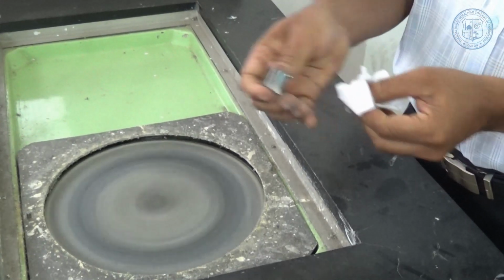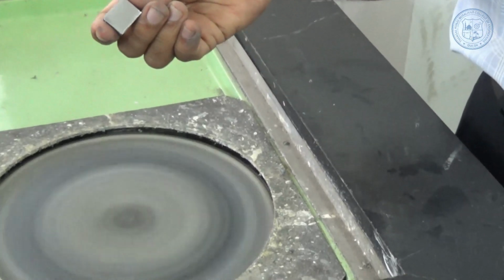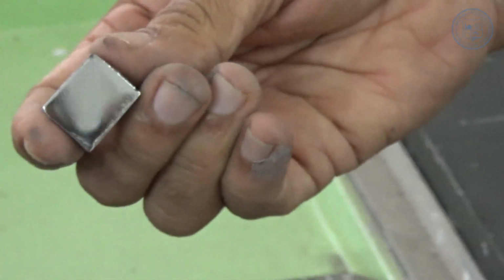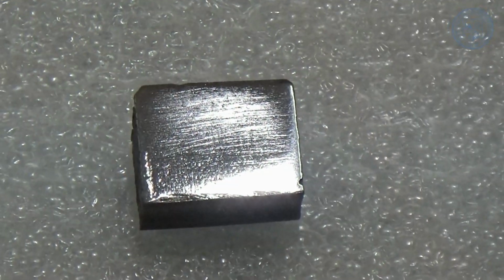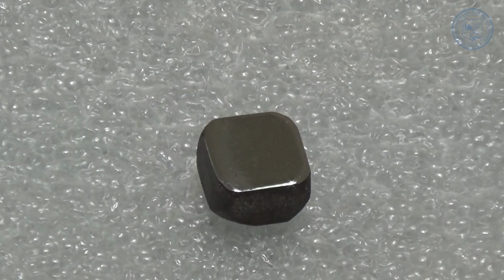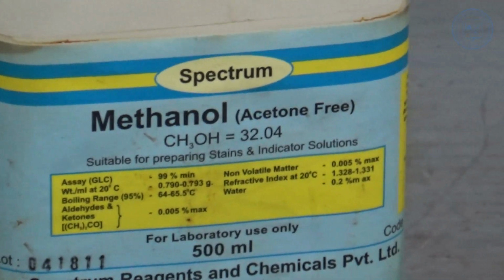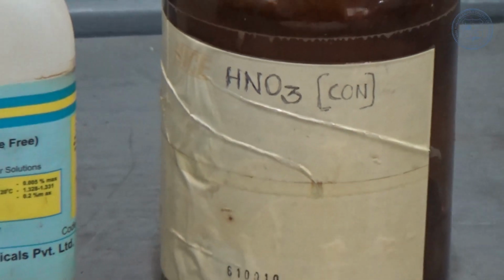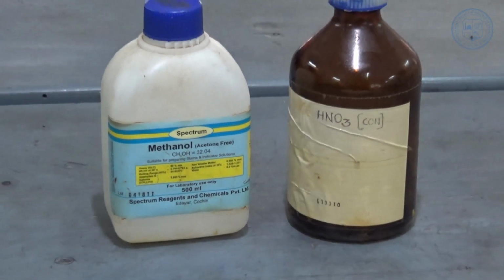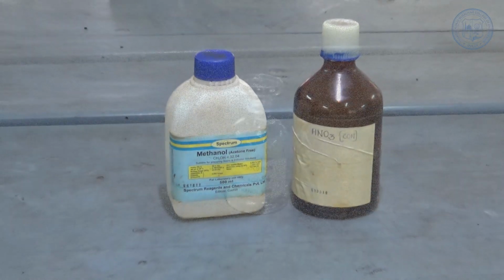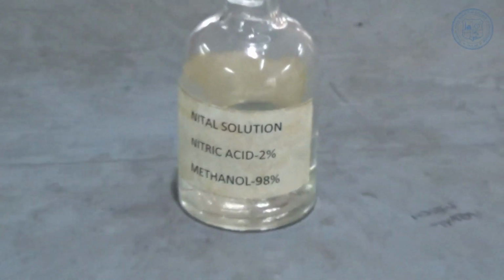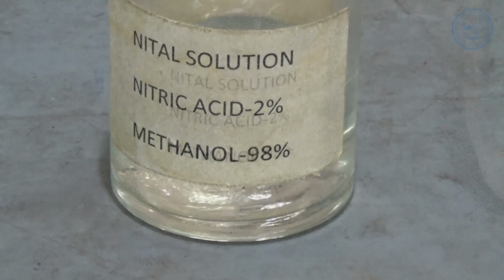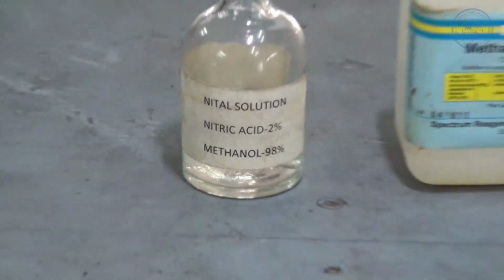So these are the two specimens which we have prepared. You can see the polished, clean and dry surface which is now ready for the etching process. In most cases, an etching reagent is needed to develop the structure of a metal so that the structure can be examined with a metallurgical microscope. Here, we use nital as the etchant. Nital is a solution of 2% nitric acid and 98% methanol.